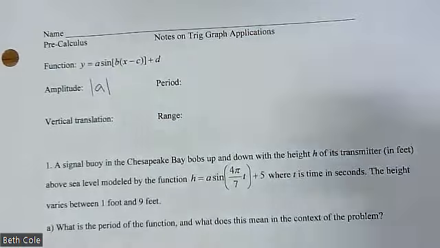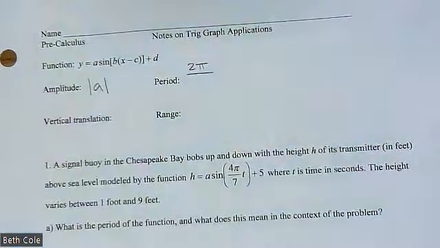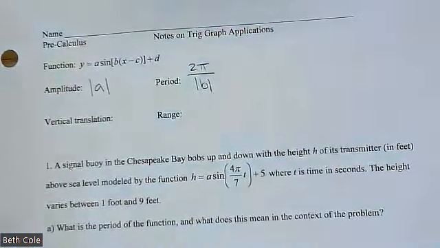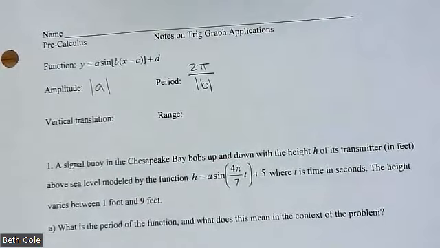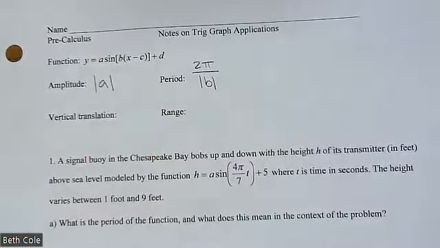Period is 2 pi over B, but you also absolute value it. And the reason we put those absolute values in there is because they're distances, which cannot be negative. Vertical translation, which one of these letters gives you the up, down? D.